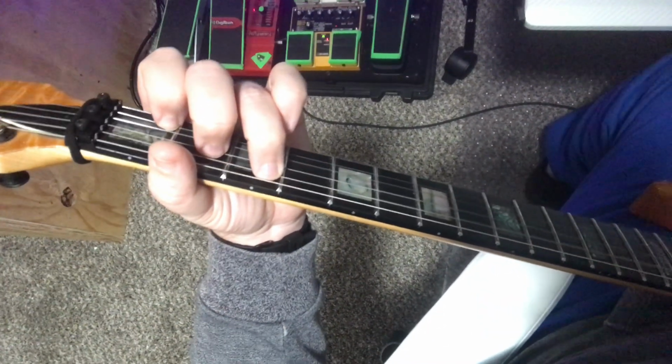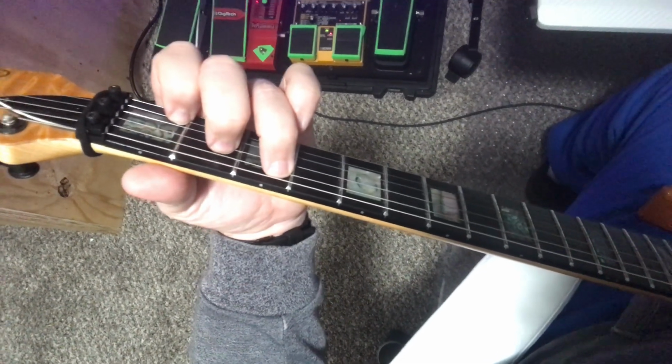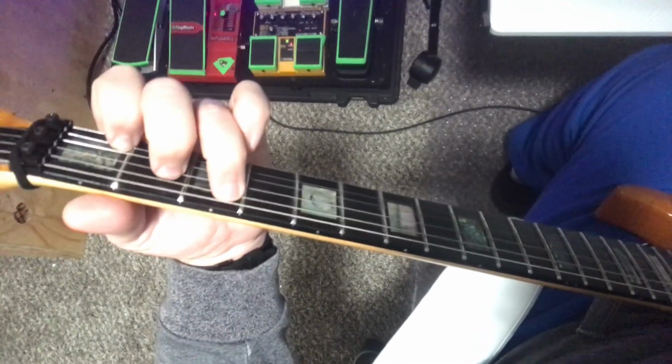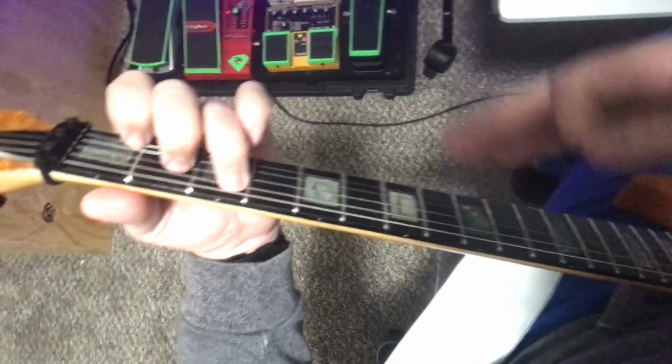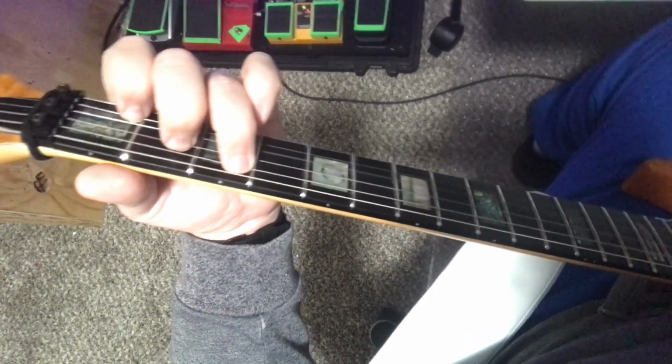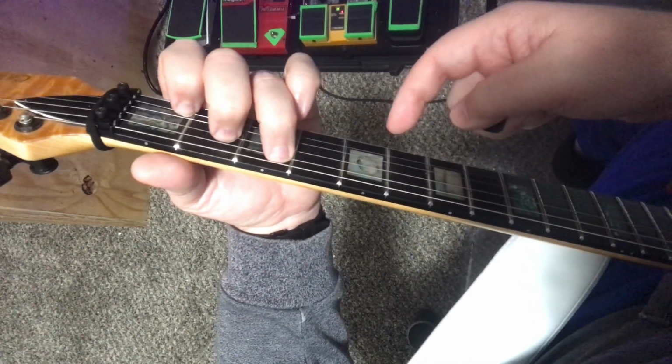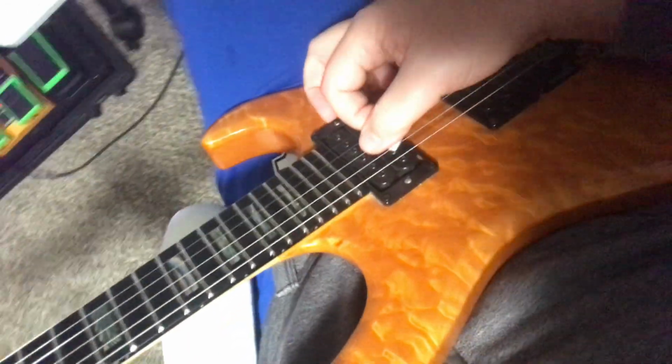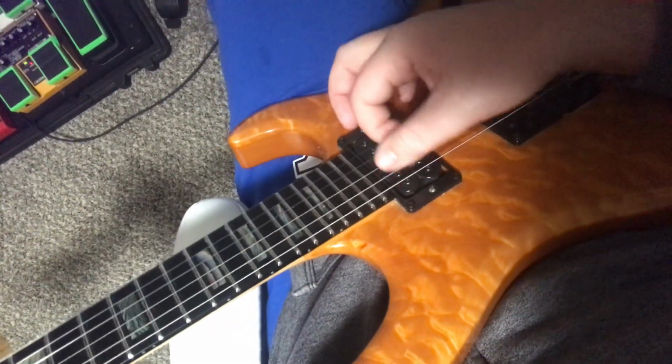So again, major chord is a 1, major 3, 5. But on the guitar, we have 6 strings, so you're going to play different octaves of a 1, 3, 5 to play more than just 3 strings. This chord is also a 5 note chord, and you'll start strumming on the 5th string down.